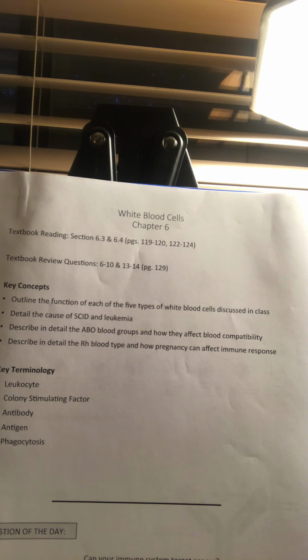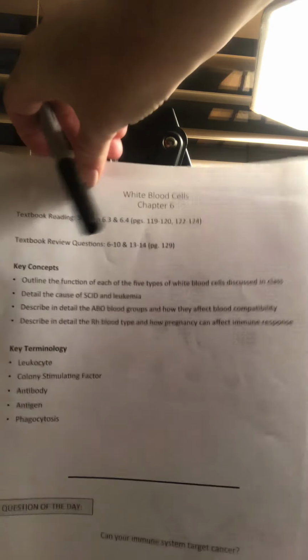Okay, so here we are with white blood cells. This is also from Module 2, Chapter 6. We just finished, or hopefully you just finished, watching red blood cells. There's a little bit of background information in red blood cells that will help you with this section for white blood cells. So let's go on into this.